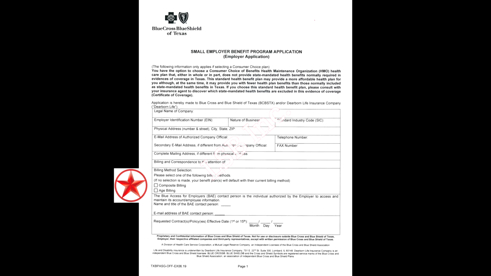The next section down is the Blue Access for Employers portal. So once you're set up with Blue Cross, you will have a portal where you can log in and pull your bill. You can look at who's covered under your plan. And so in this section, you would just need to list the name and the title of whoever at your company will have access to that portal. And then you'll also put their email address in there. And then the last box on this page is going to be your effective date of your plan.